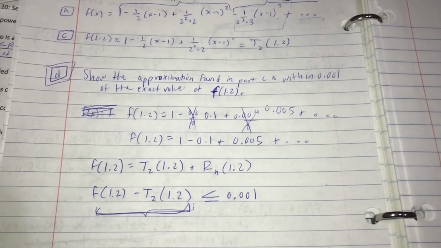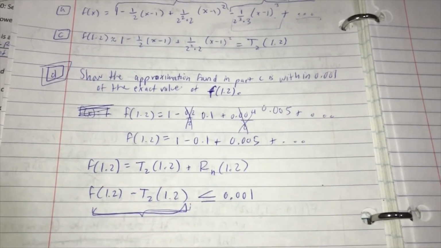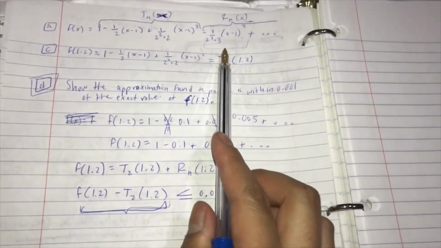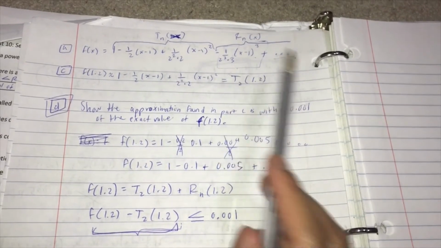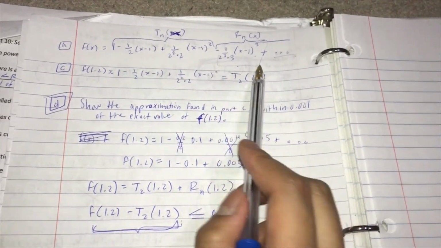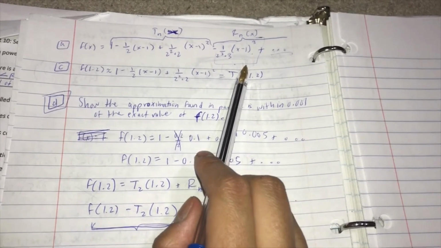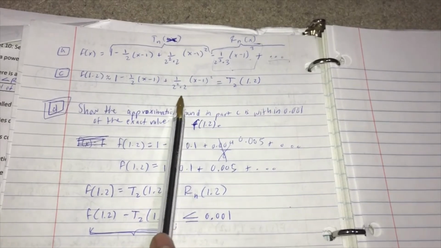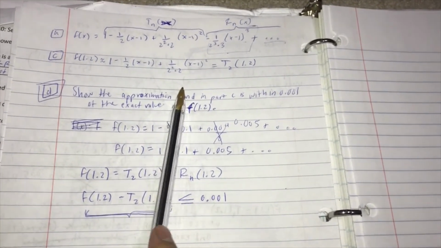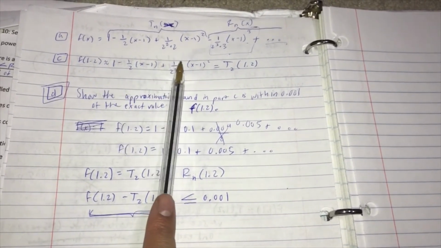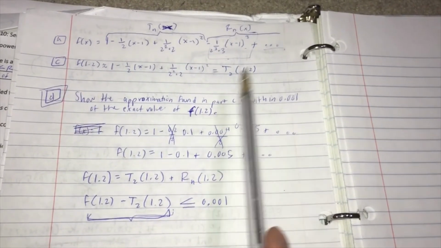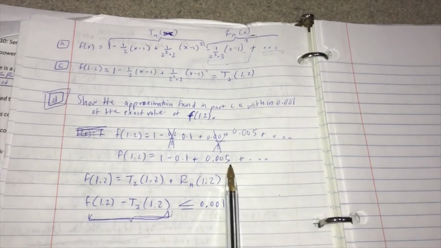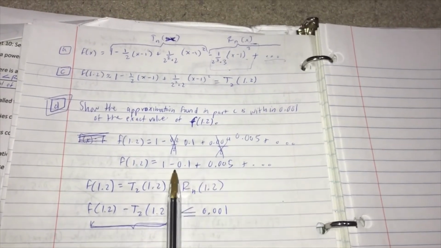If we can find that the first term after the second degree Taylor series, this fourth term, is less than 0.001, then we know that's the greatest amount the approximation can be off by, because as you go further into the series, you're adding and subtracting smaller and smaller values, since the value of each term decreases.